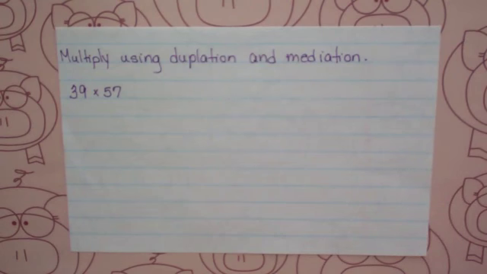Right, so we're going to be looking at some early computational methods. In other words, how people used to do some of these computations. And specifically, we're going to be looking at multiplication here.